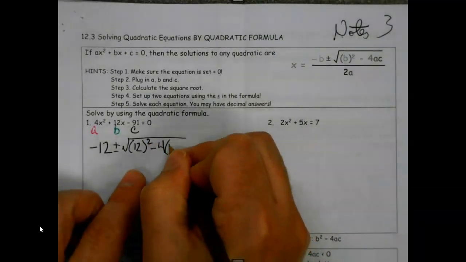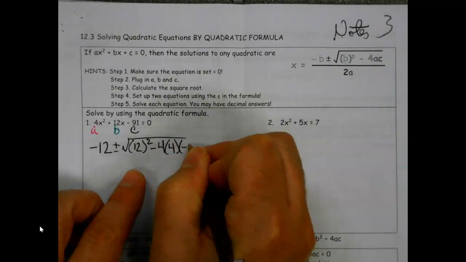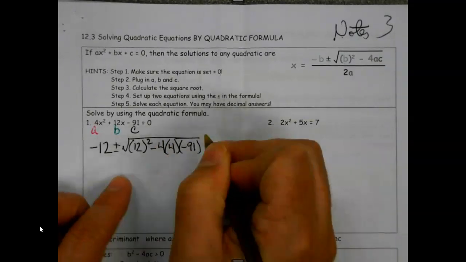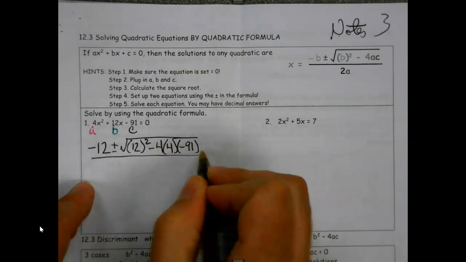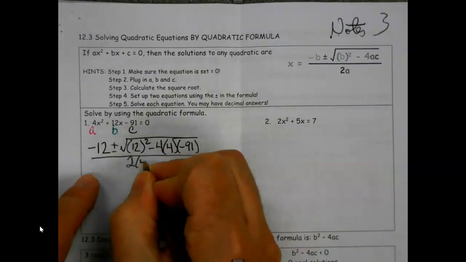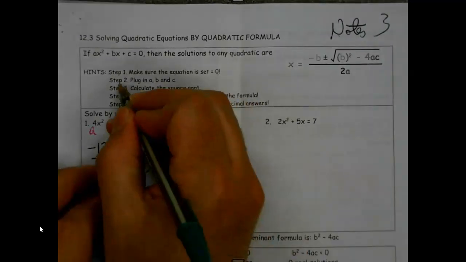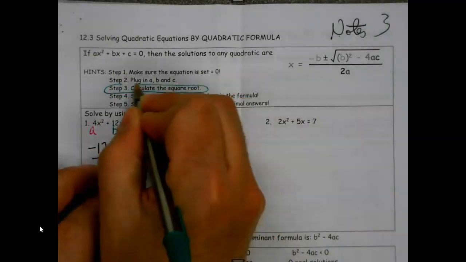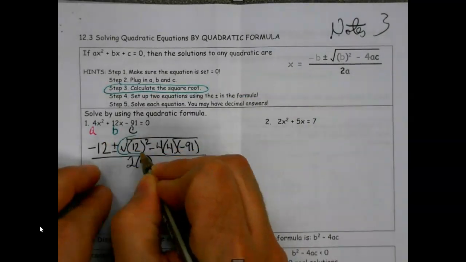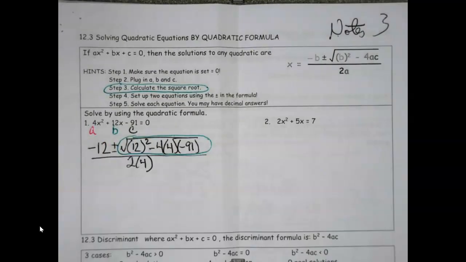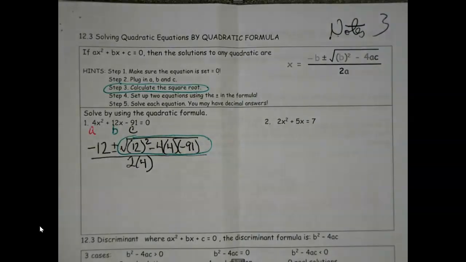It can screw things up otherwise. Minus 4AC all over 2A. Now, here's what I got to be careful of. I cannot plug this whole thing into the calculator. Okay, I got to do it in pieces. So here in step 3 it says calculate the square root. So I'm just doing this part in the calculator next.